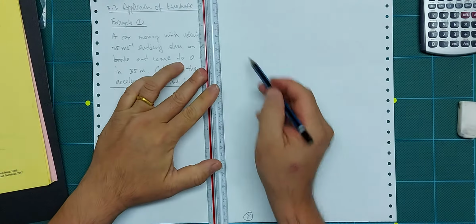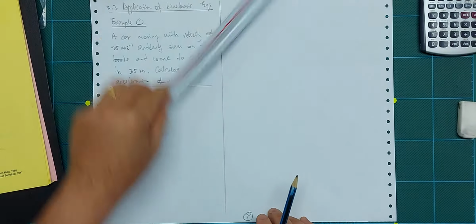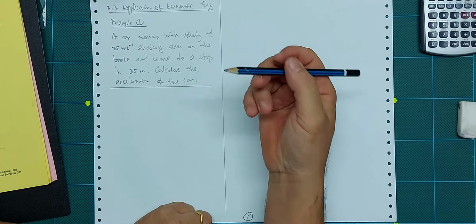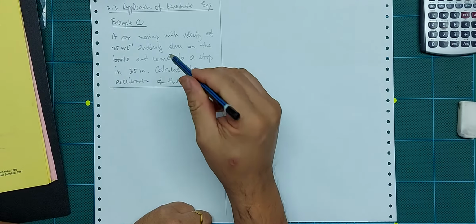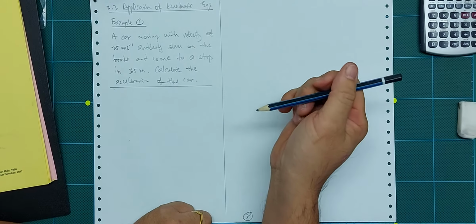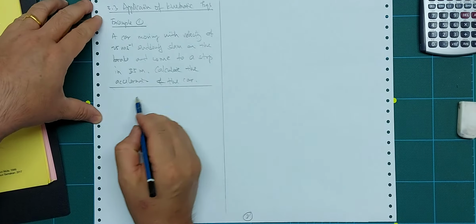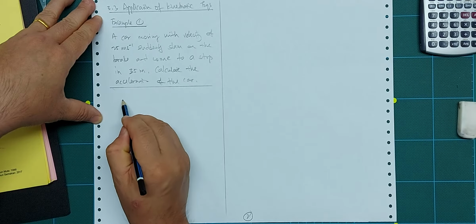You can use the kinematic equations, that's the purpose, but you have to assume that the acceleration of the car must be uniform. It cannot change. We start by drawing a simple diagram.